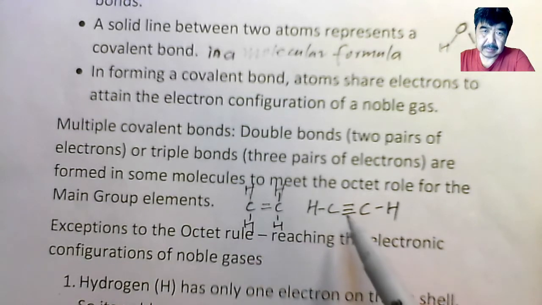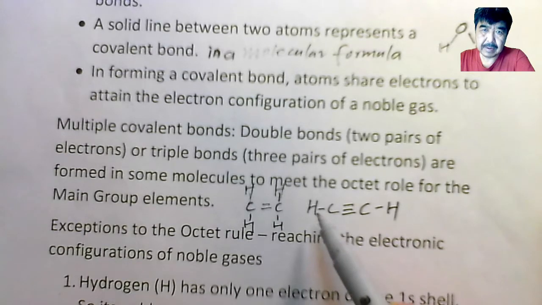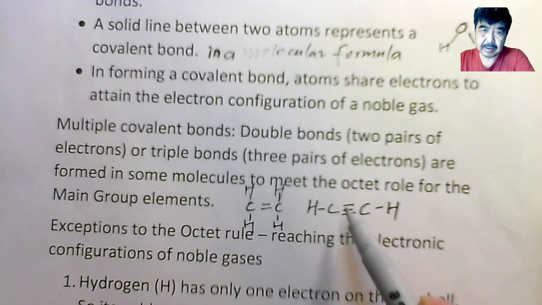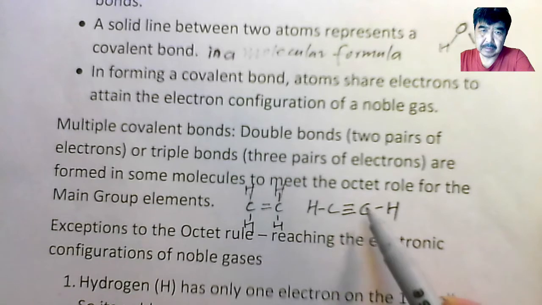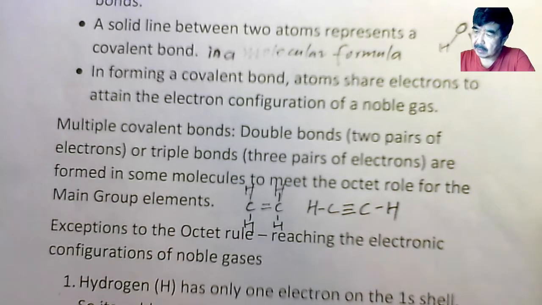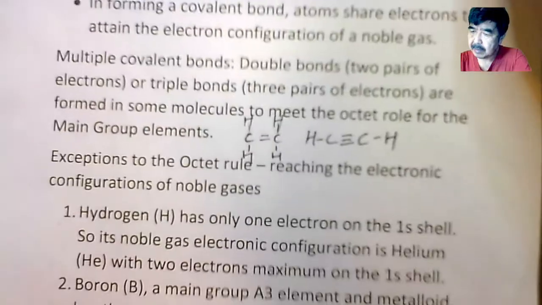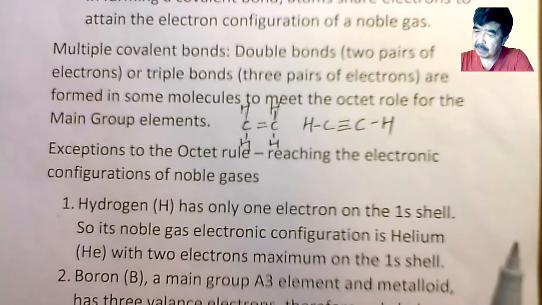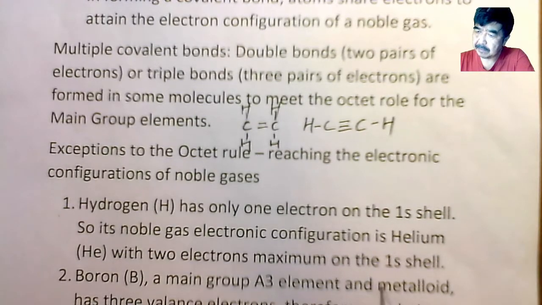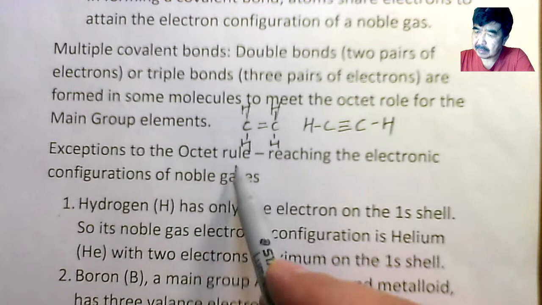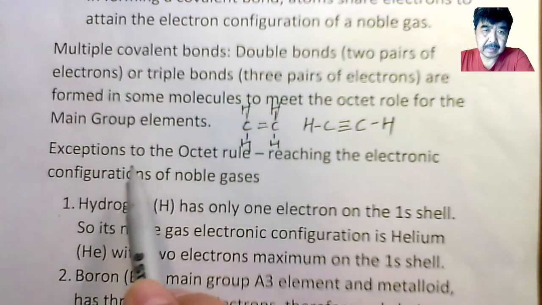This one is the same: because each carbon only has 1 H bonded, it requires a triple bond between the two carbon atoms. This is the multiple bond.